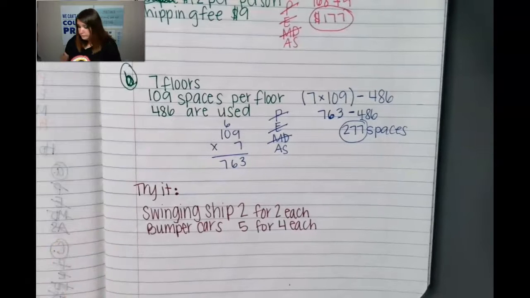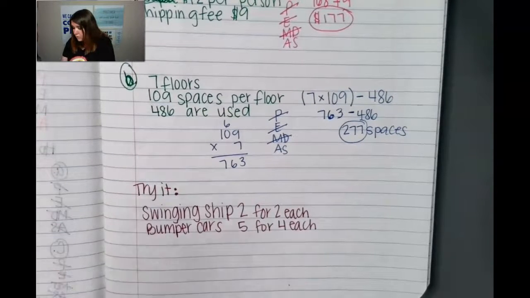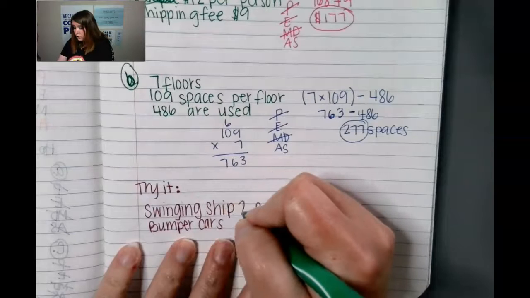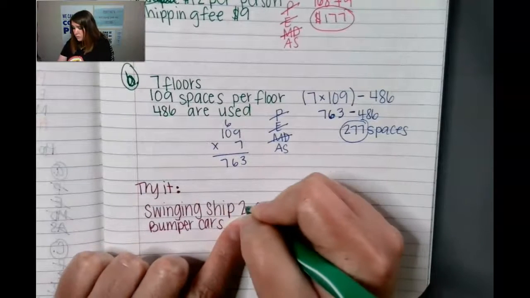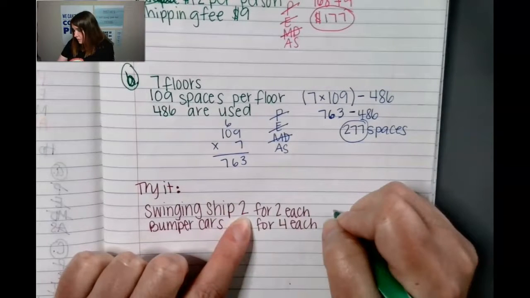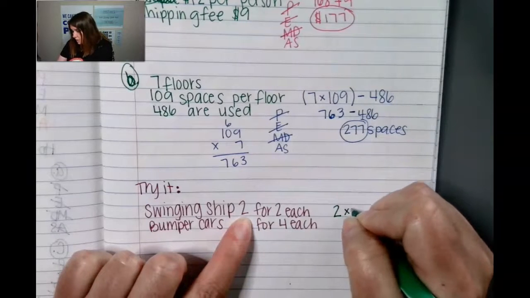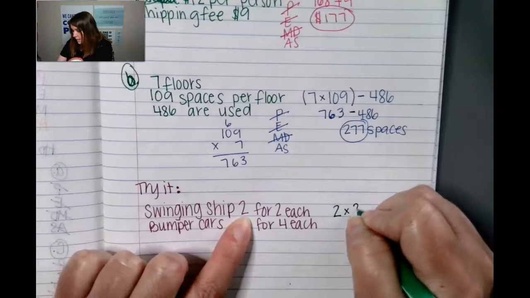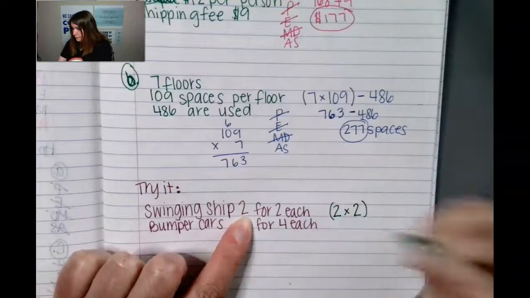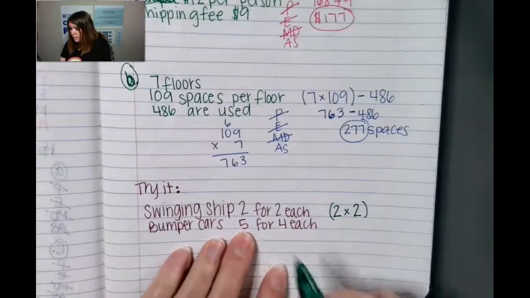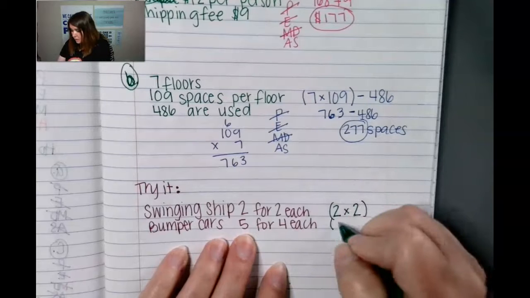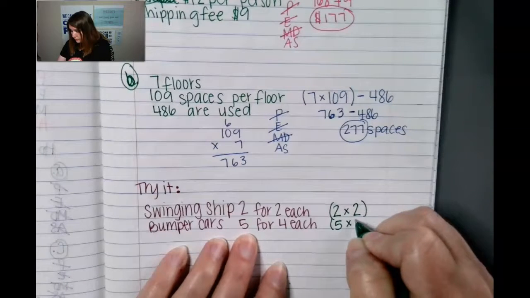And I'm going to solve. All right, so we have 2 times 2, because this is like the cheeseburgers where we have the meat and the cheese. 2 rides, and I have 2 times bumper cars, 5 rides, and it costs 4 times.